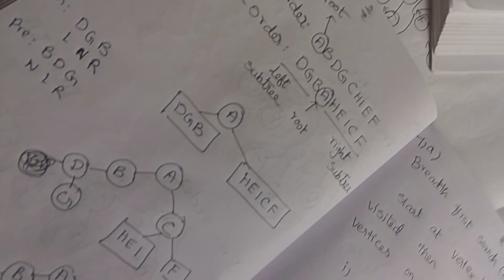So A, B, C. Okay. Remaining, what do we have? We have D, E, F, and G. Okay. Now we will write the graph as it is over here. It is F, B, A, C, G, E. Okay, and D over here.